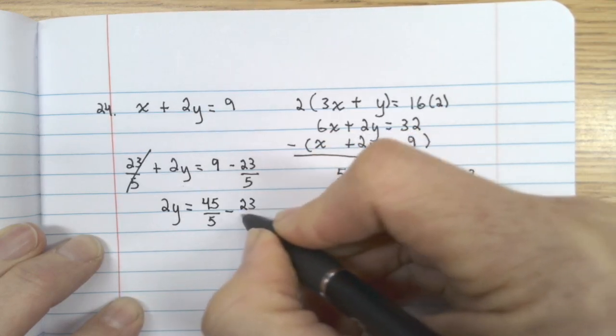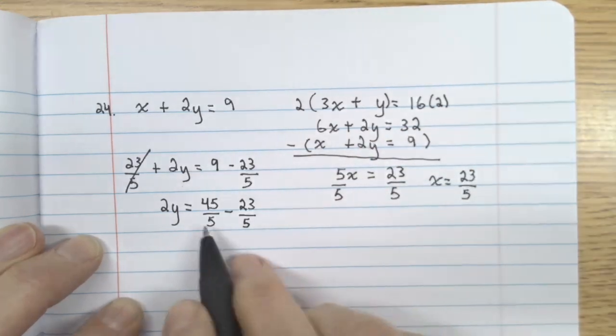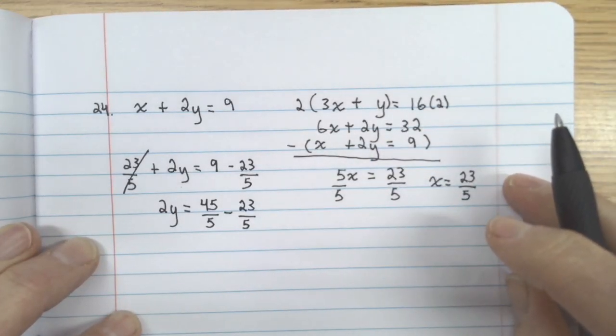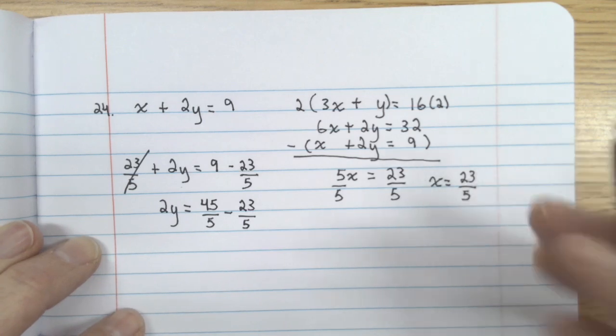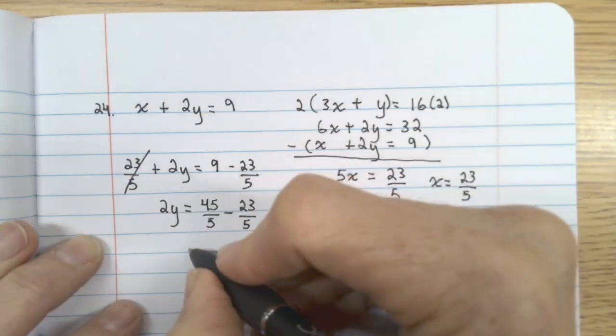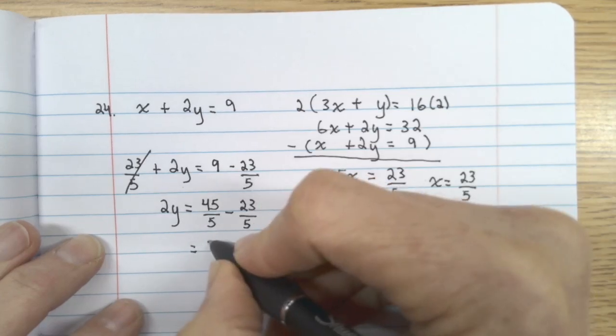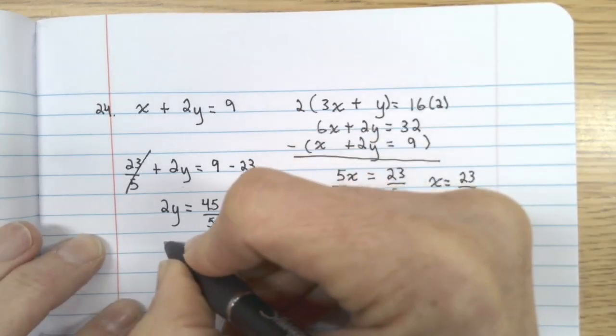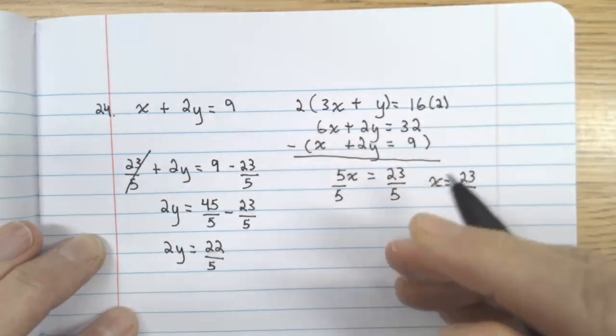So now I'm going to subtract these two fractions here. And what do I get if I do 45 minus 23? I'm going to get 22 over 5, I'm pretty sure. Alright. So 22 over 5 equals 2y.